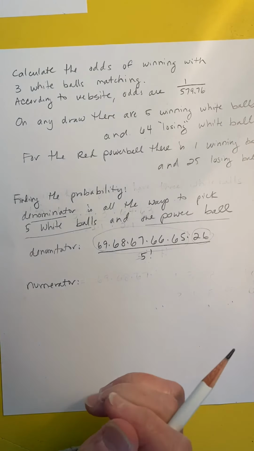Once one of the winning balls has been picked, I only have 4 ways to pick the second winning ball. Of course you don't know this in advance, this is just for calculating the number of ways you could pick the winning combo with 3 white balls and nothing else matching. And then there are 3 ways to pick the third winning ball. The other 2 winning balls we didn't pick, so we aren't going to count those in our numerator.